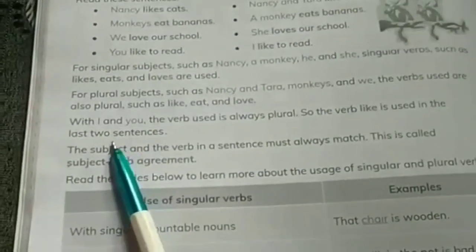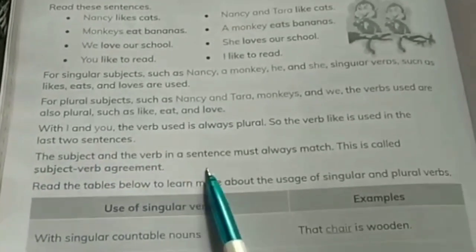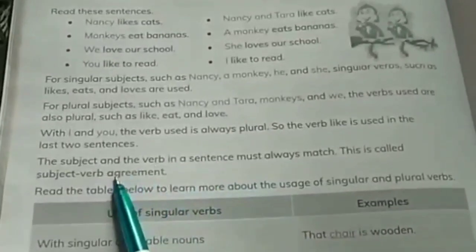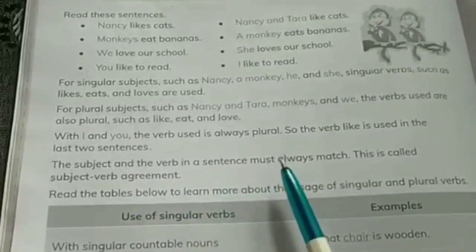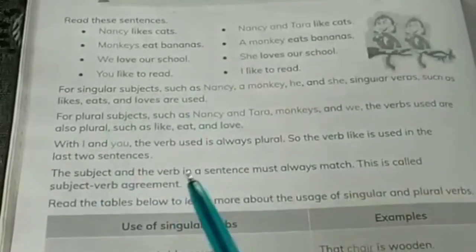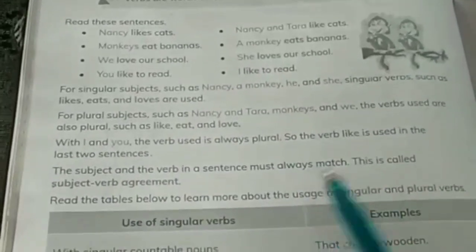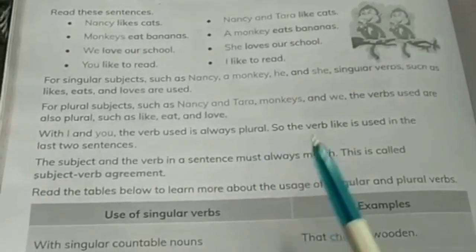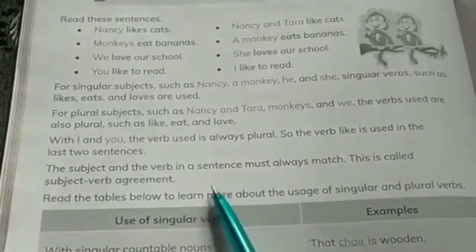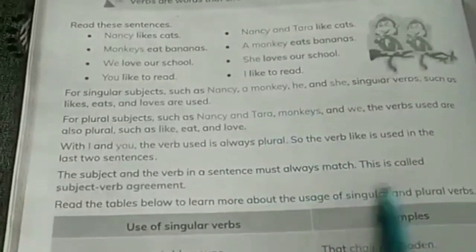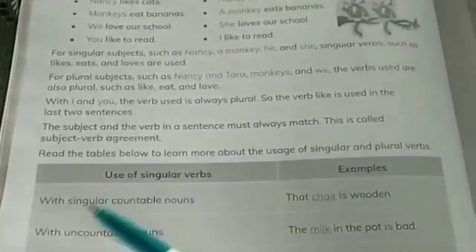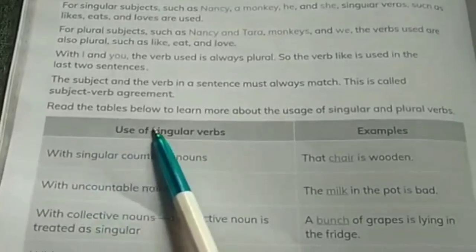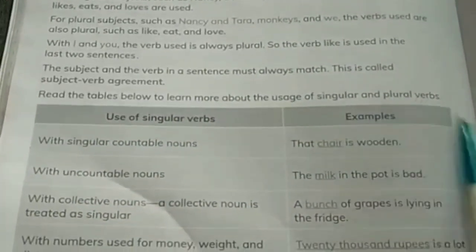Okay, so now here the subject and the verb in a sentence must always match. Remember this point, which is very important. The subject and the verb in a sentence must always match. दोनों को, जो मैंने अभी पहले भी बात बताई आपको कि there is a kind of agreement between subject and verb, okay? दोनों को आपस में मैच होना जरूरी है. This is called subject verb agreement, in short SVA. Okay, so now we have some tables here. Read the tables below to learn more about the usage of singular and plural verbs.